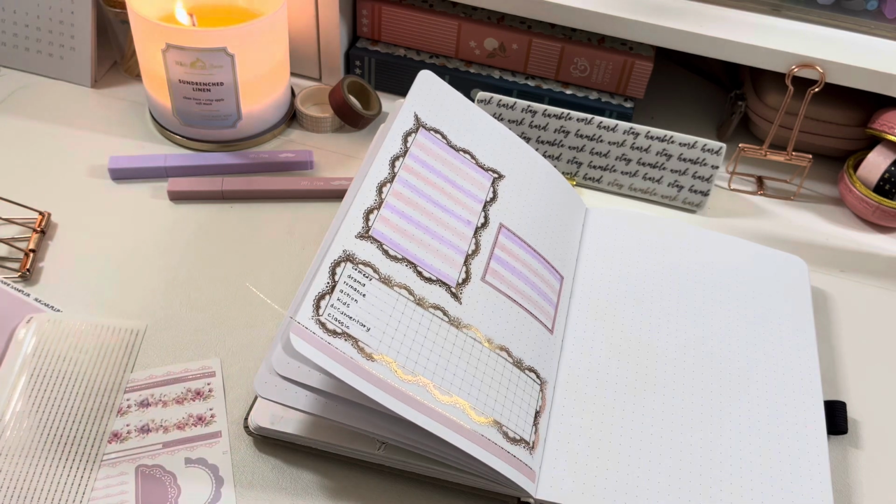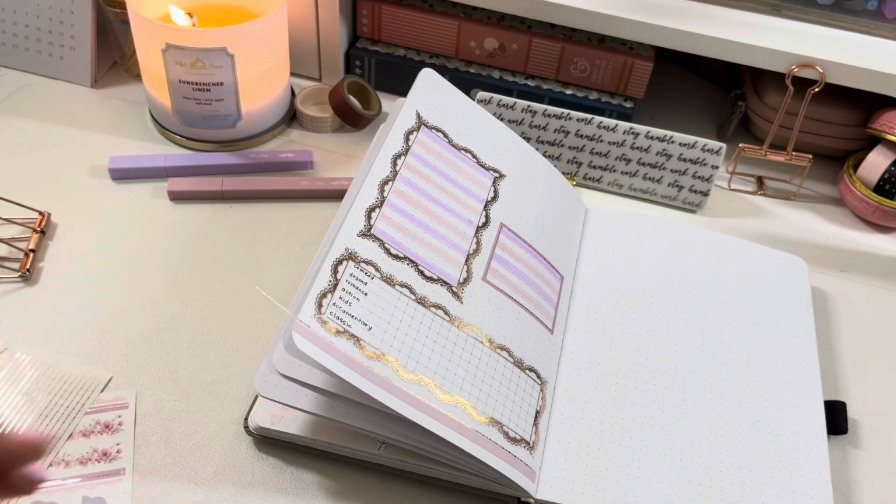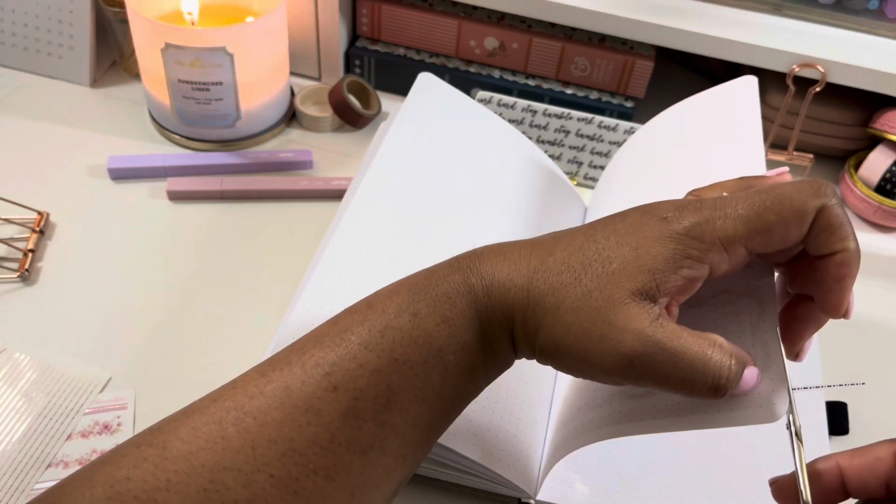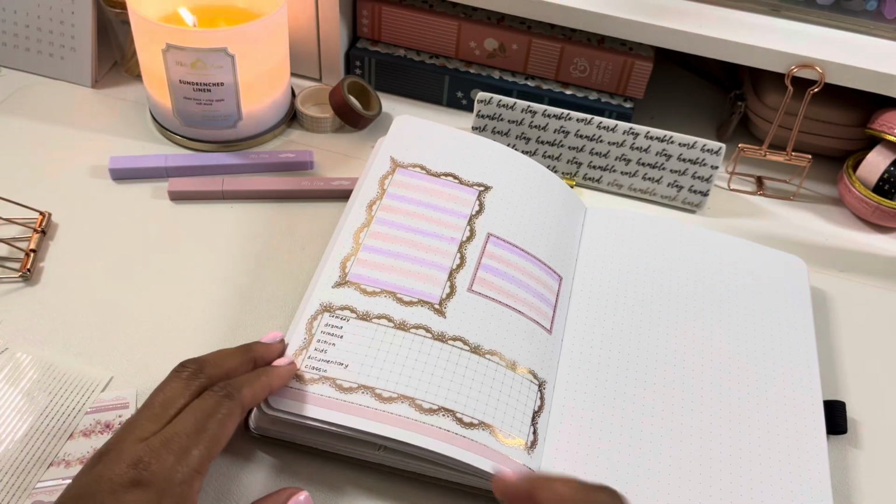So this one ended up being a very simple bottom washi, and I love it so much because there's already so much else happening on the page. We don't need a very busy bottom washi as well.